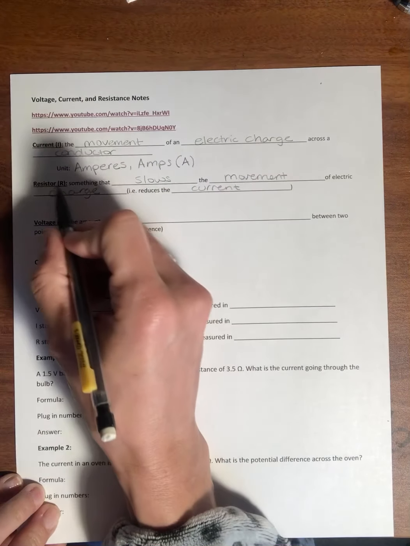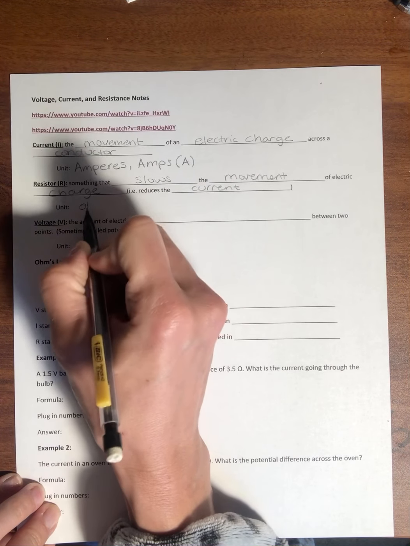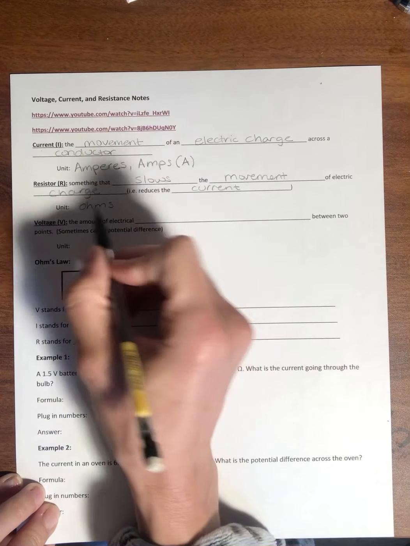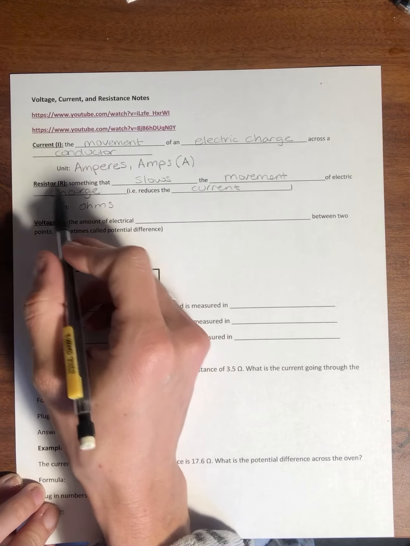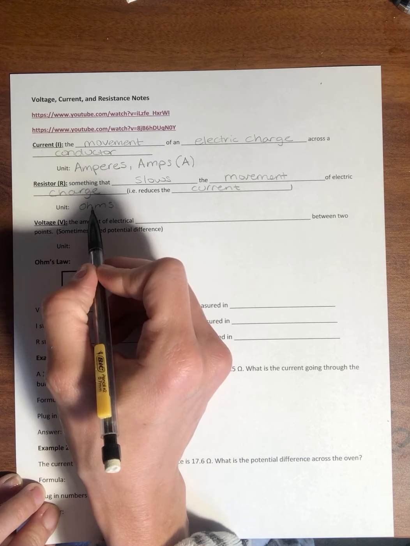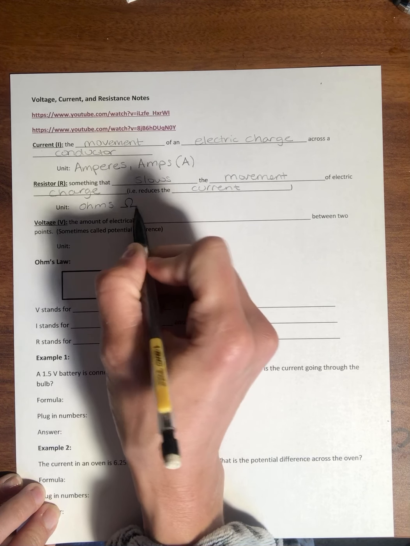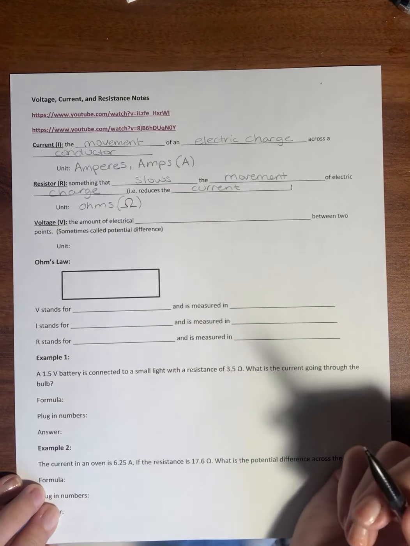Okay, the unit for resistor is ohms, O-H-M-S. This is the man who discovered this law. So we call the unit for a resistor ohms, and you'll see it like that as a unit with the numbers.